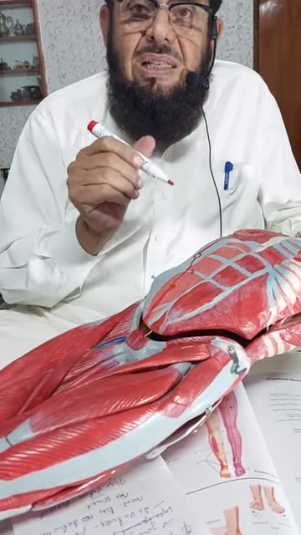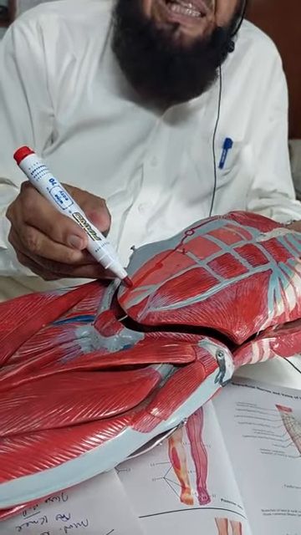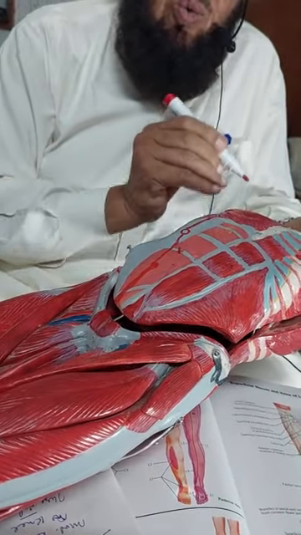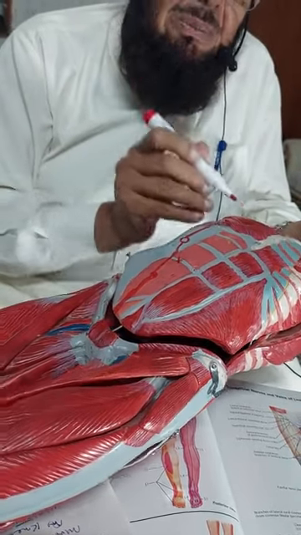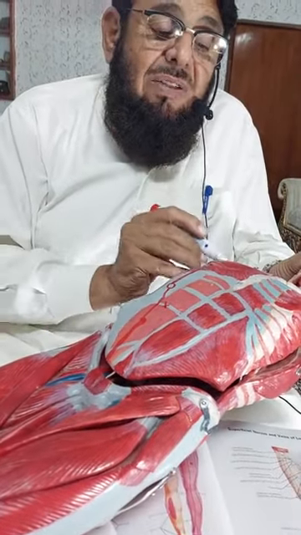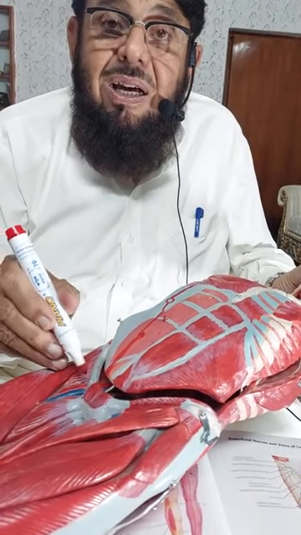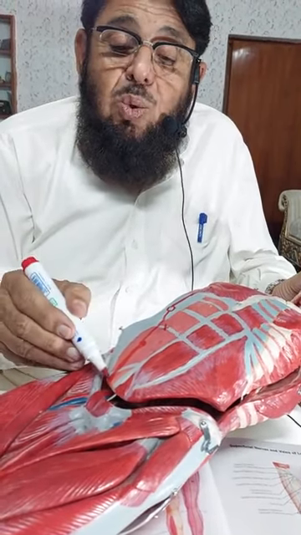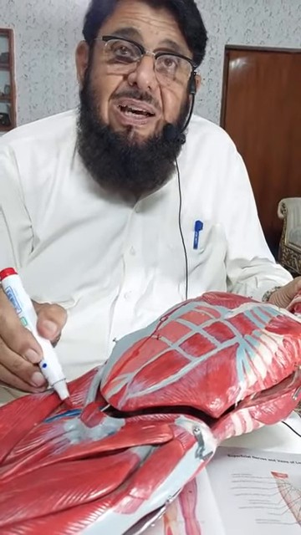This thoracoepigastric vein makes a connection between the superficial epigastric vein and the lateral thoracic vein, and in this way the great saphenous vein is ultimately connected to the axillary vein, and the axillary vein opens into the superior vena cava, and the great saphenous opens into the inferior vena cava, and in this way, through this thoracoepigastric vein, the inferior vena cava is ultimately connected to the superior vena cava. Okay, all right.